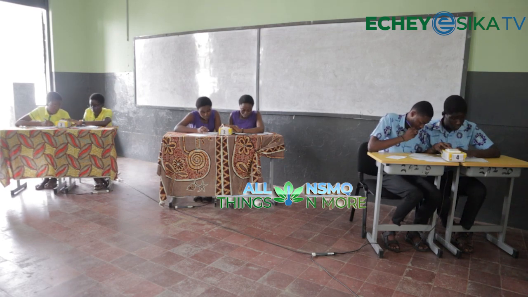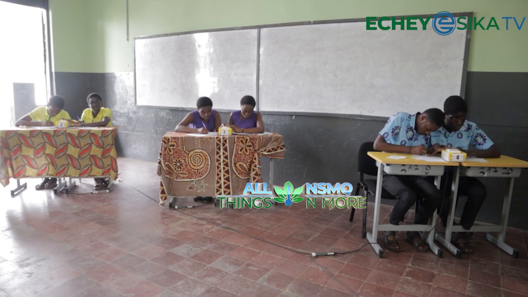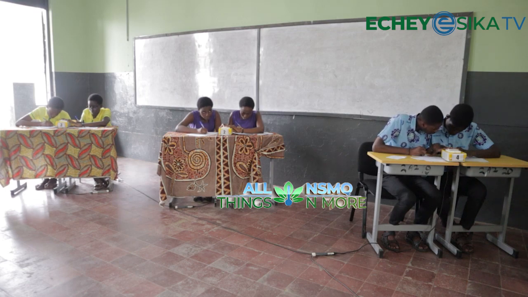Next one. Evaluate the integral of the expression (x minus 1) to the power 3 with lower limit 1 and upper limit 2.